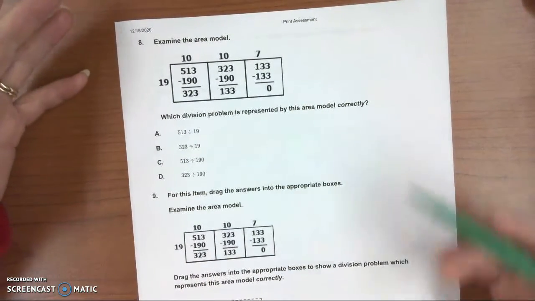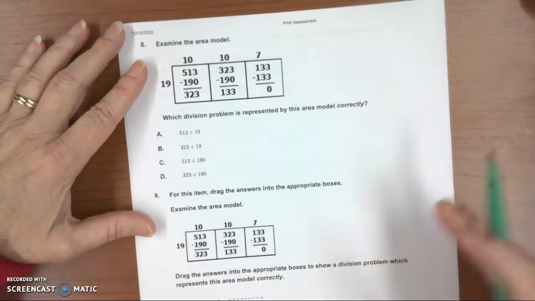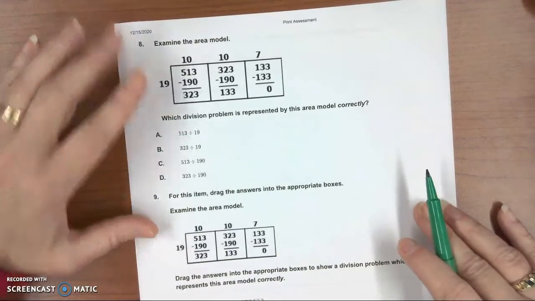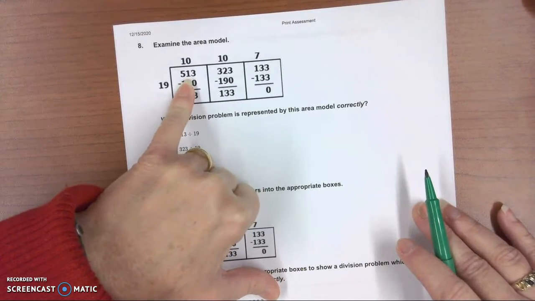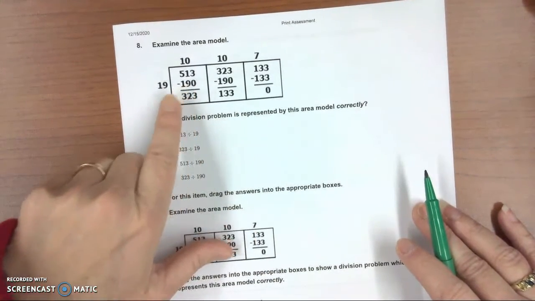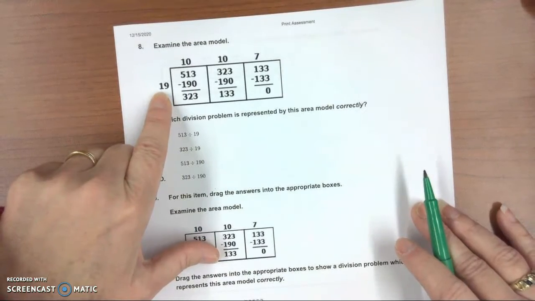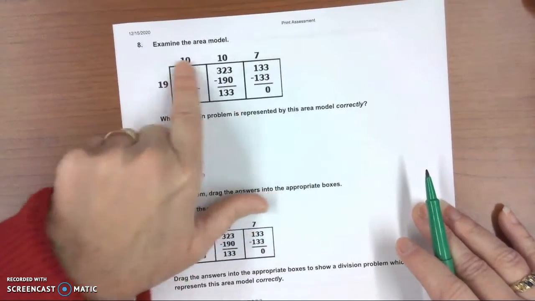So we haven't done a problem like this, but this is another way that you'll see area models, and you may have done this in a previous grade or even in your classroom. But 513 is what we started with. So the area of this whole space is 513. 19 is your divisor, and this up here is your quotient.